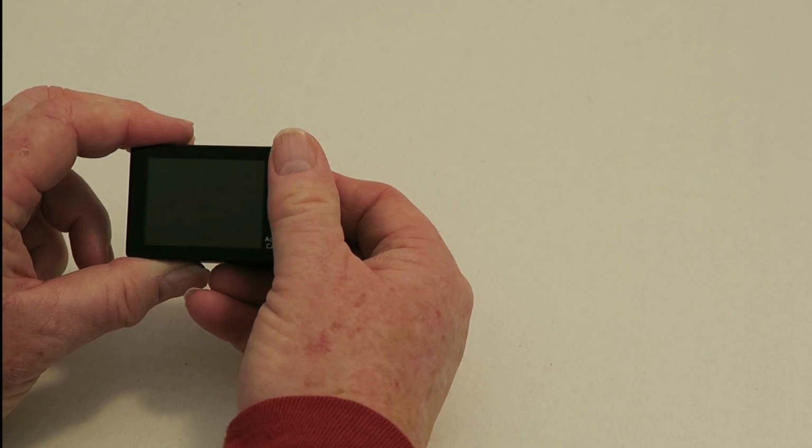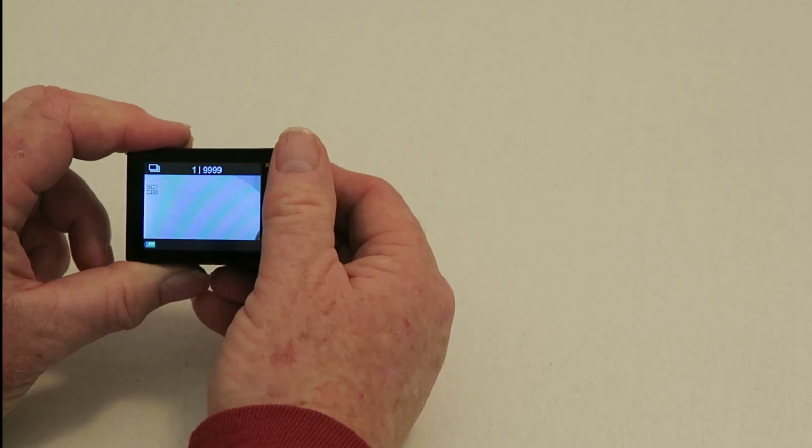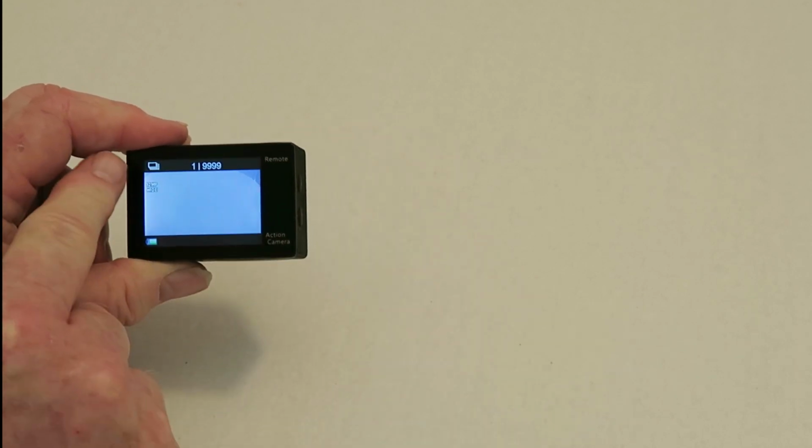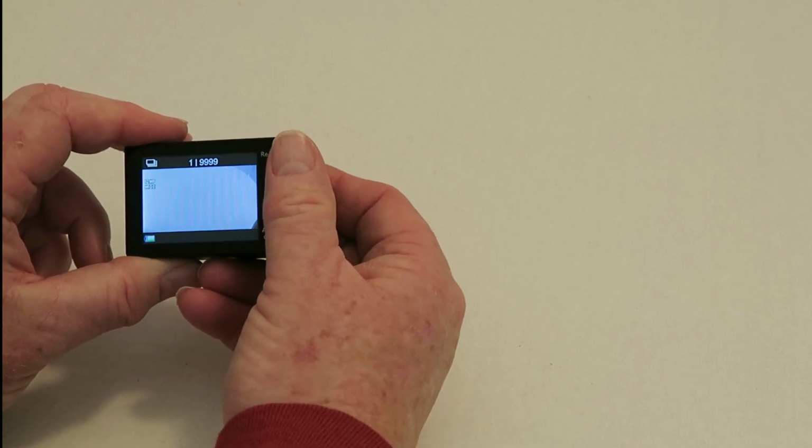Anyway, the next mode is the 12 megapixel wide format, and it's telling me that I'm on picture 1 out of 9,999. Next comes this little symbol right here that has multiple pictures up in here, and you can see I'm still in that 12 megapixel wide.